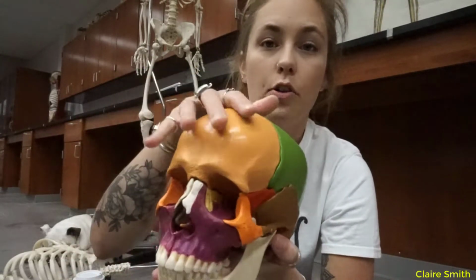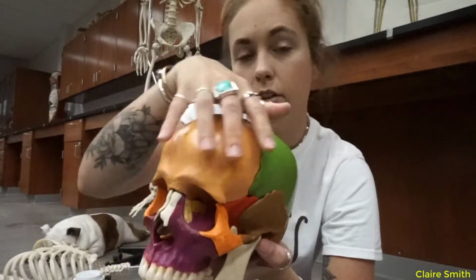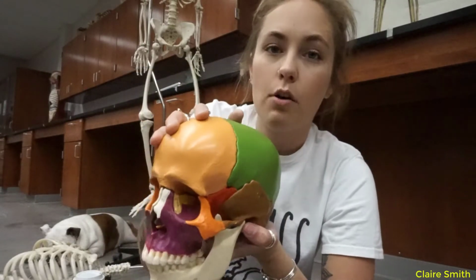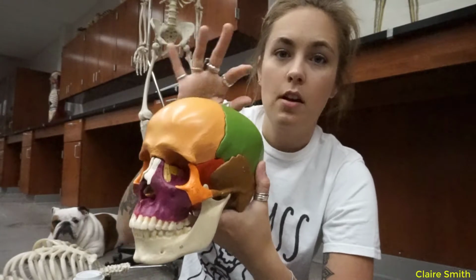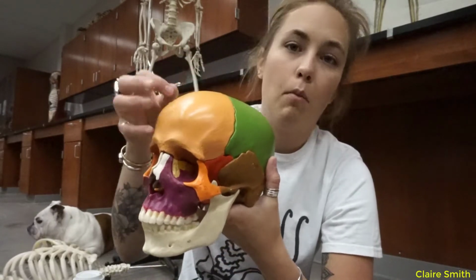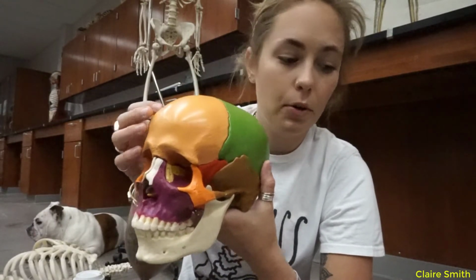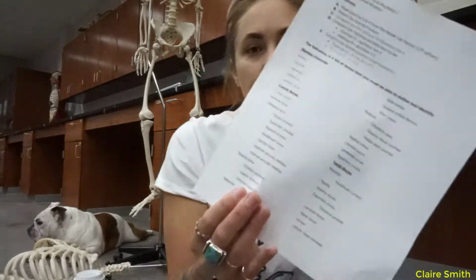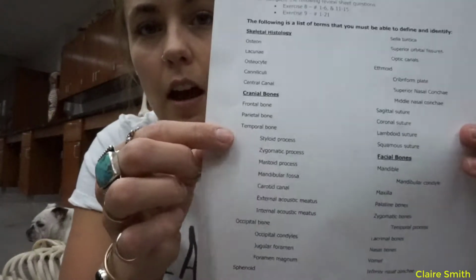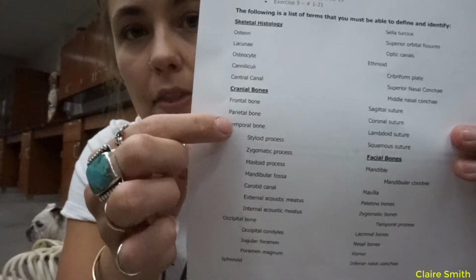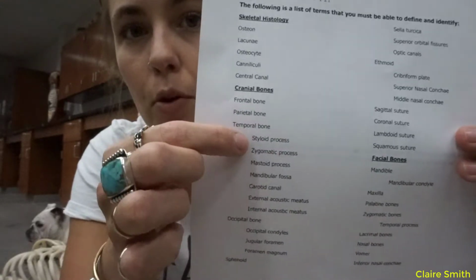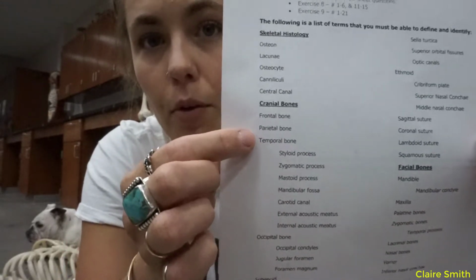Okay, so for all the cranial bones and facial bones, there's the name of the bone, and then there are also some specific features, little things on the bones, little markings, that you're going to have to know. On your handout, I organized it so that you have the bone name, and anything indented under that bone is a feature of that bone, right?